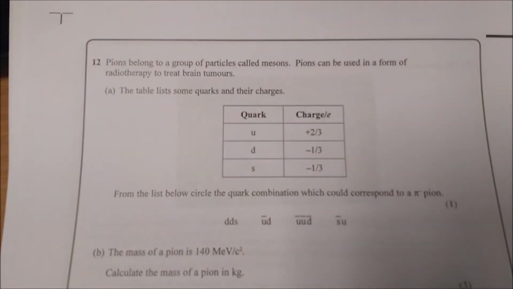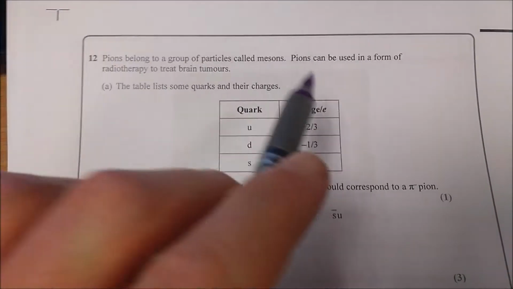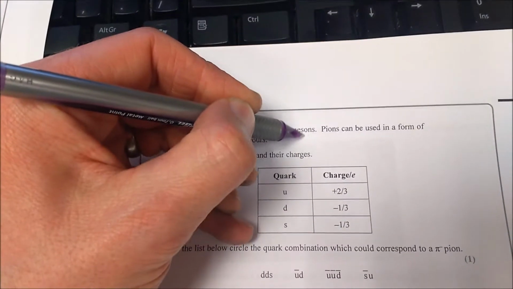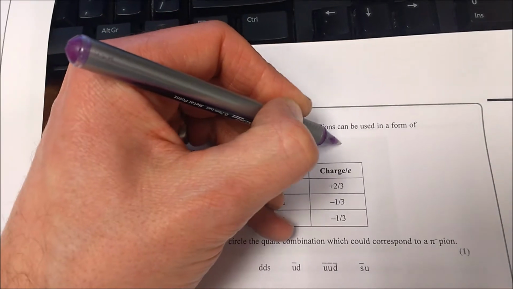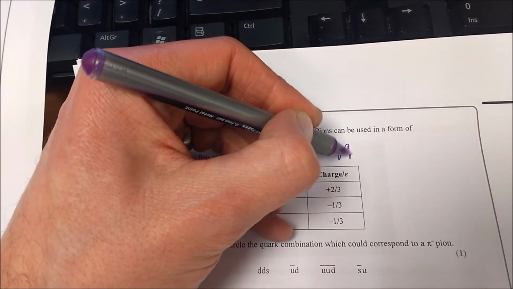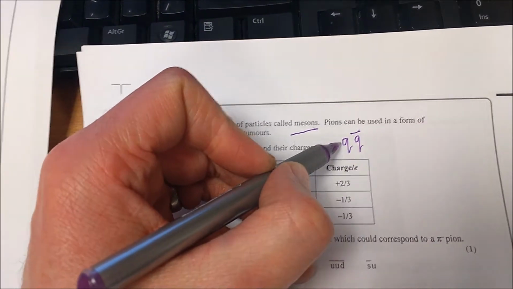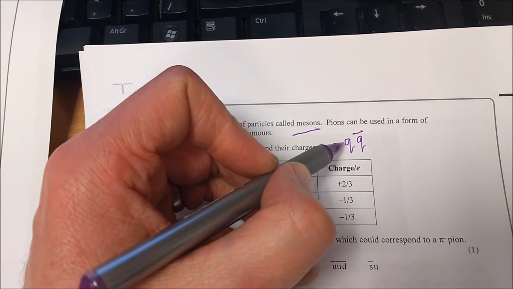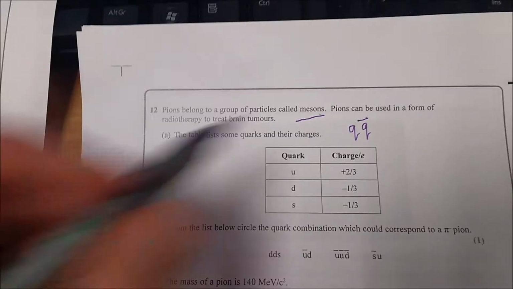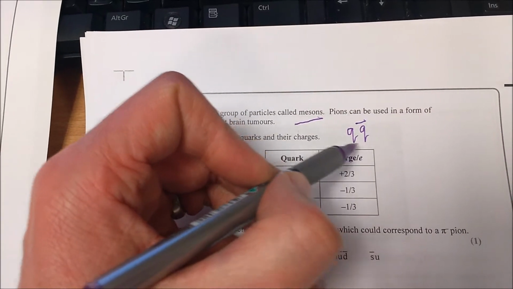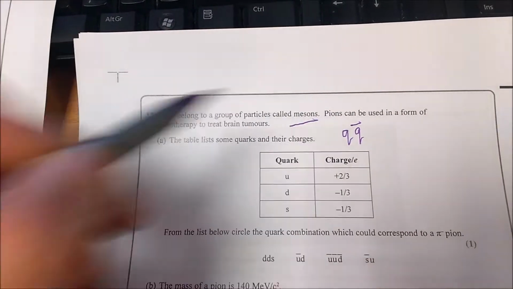Okay, on to question 12. We've got pions belong to a group of particles called mesons. You should know that a meson is composed of a quark and an anti-quark. It's not necessarily the same quark, like an up quark and an anti-down, an up quark and an anti-up. Could be something different, but you often denote a meson as being quark, anti-quark, like that.